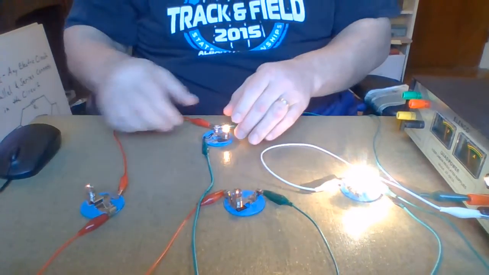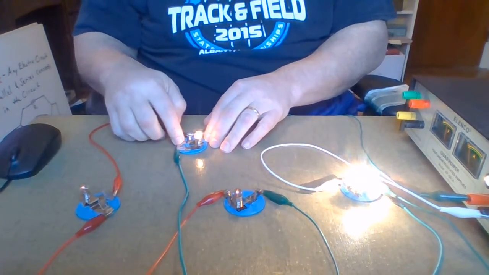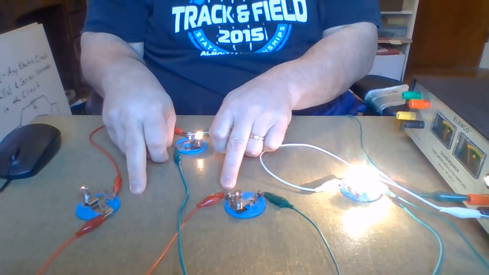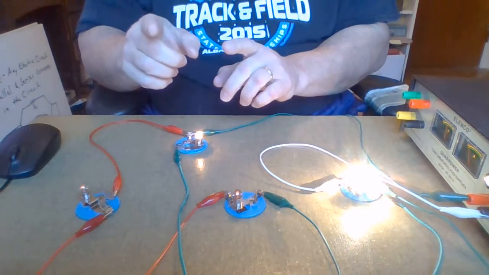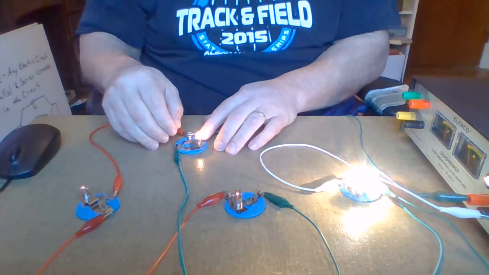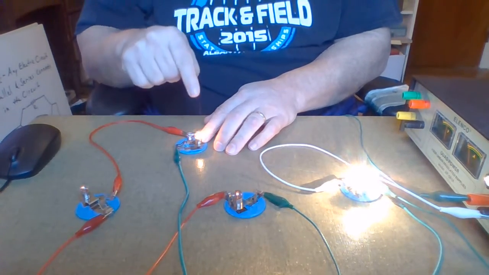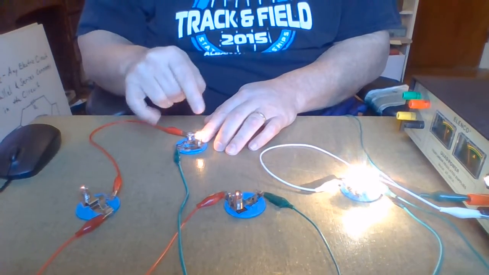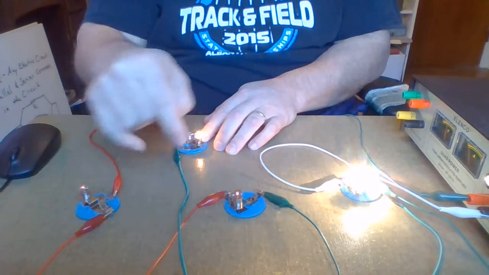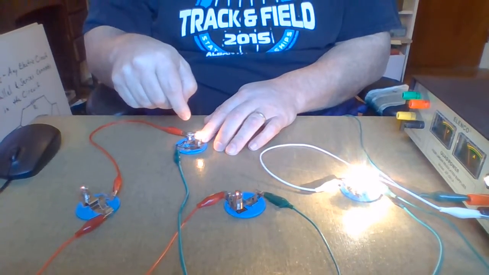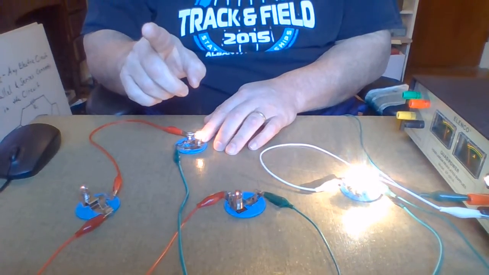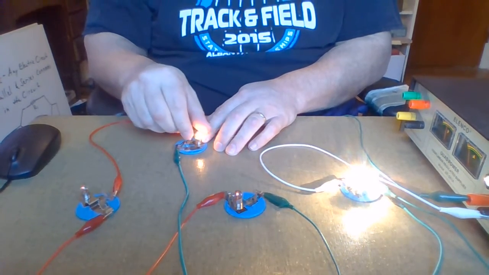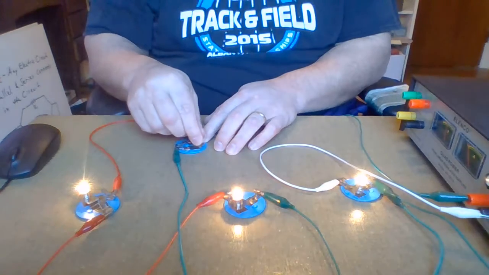So this light bulb is in parallel to those two light bulbs. Here's how I can test it. What will happen if I turn that light bulb off? What should I see happen to these two light bulbs if they are in parallel? Think about your answer. Okay, here we go. Here's our evidence. Turn this off.